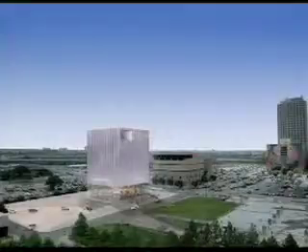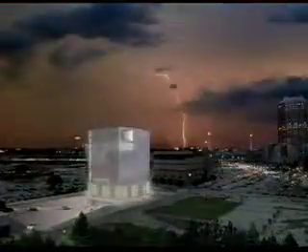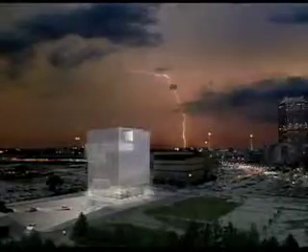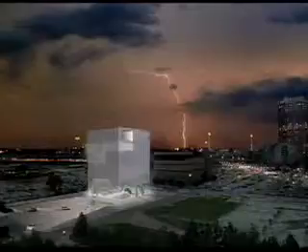Open up entire portions for different kinds of events. And at night, again, remove the light enclosure, keep the acoustic enclosure. This is a monster truck show.